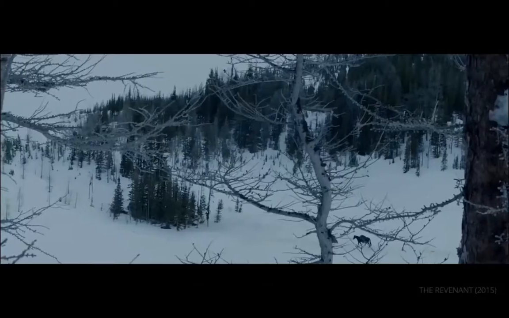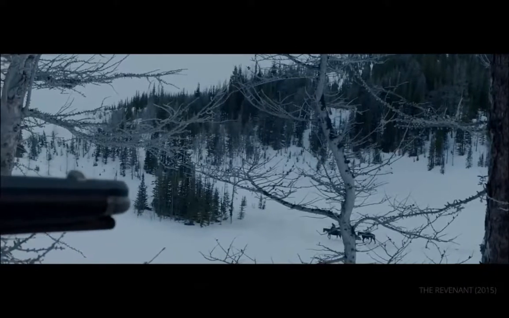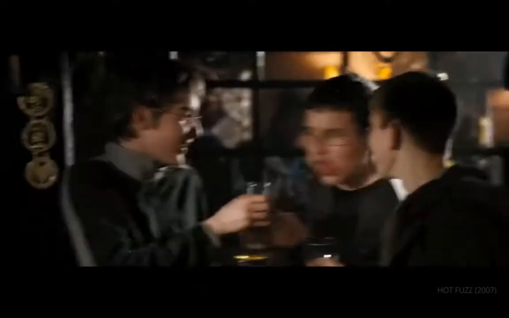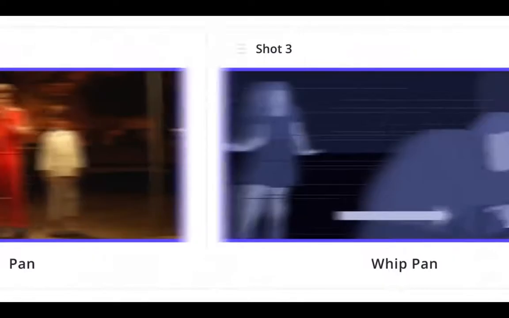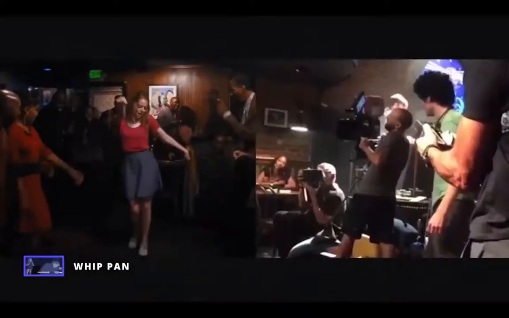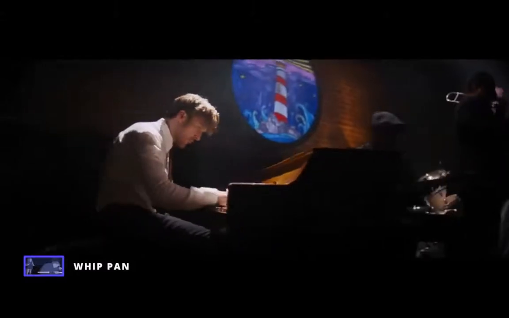Moving on, a slow pan builds anticipation, while a rapid pan heightens the energy of a shot. These are known as whip pans. Director Damien Chazelle uses whip pans to create relationships between characters. In La La Land, he amps up the energy in the scene, while underscoring the growing synergy between Sebastian and Mia.